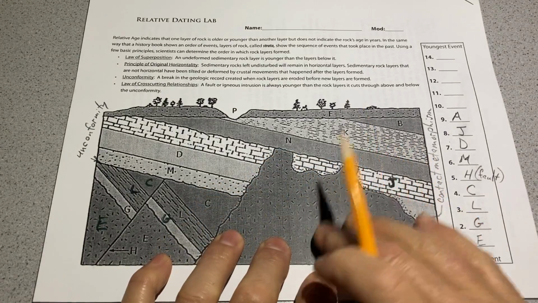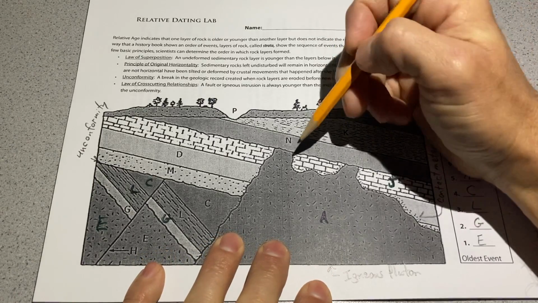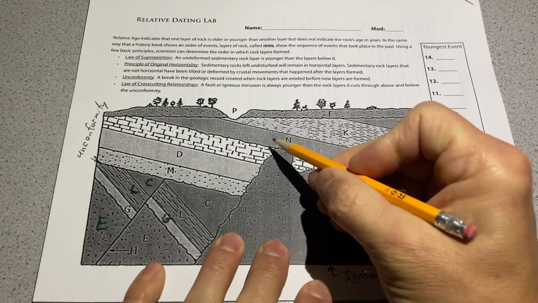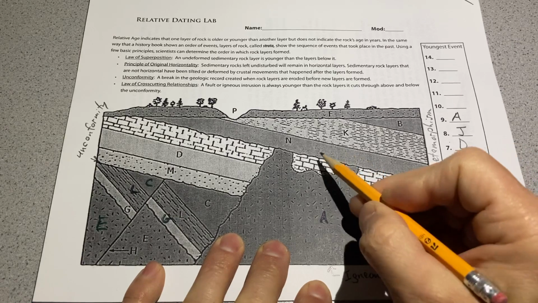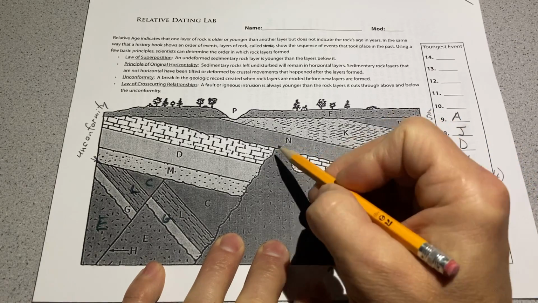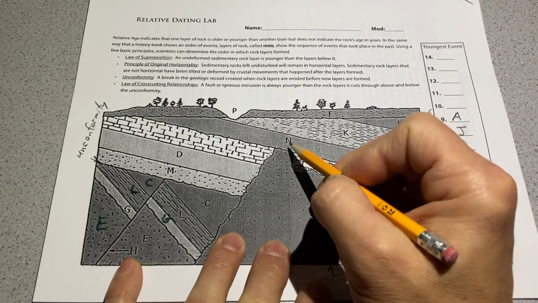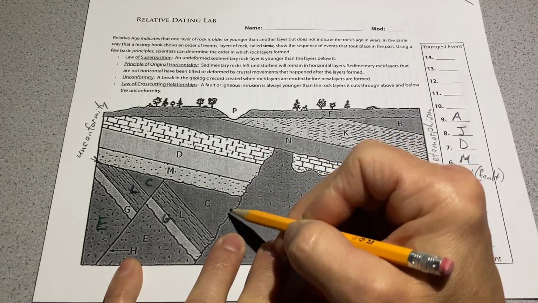Now, how do we know that it happened before N, which is the important key point here? Do you see how it's completely flattened off here? So it's been worn away, and also we can see that there's no contact metamorphism on N. What if it just got to here and stopped? Well, that'd be kind of weird, wouldn't it? But also, there's no little dots up here where N's been heated and cooked. So it's only cooked this rock around here.